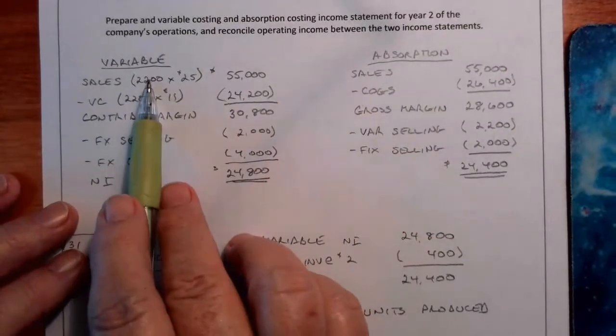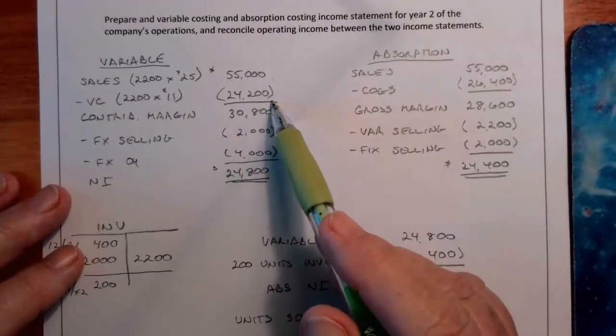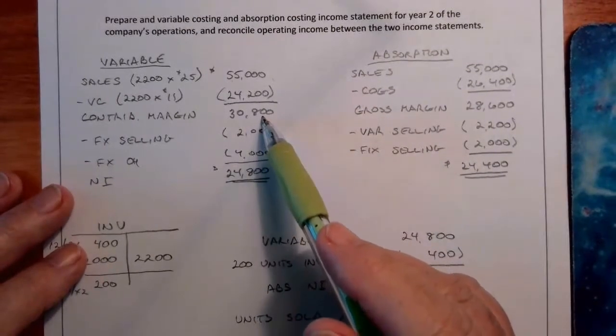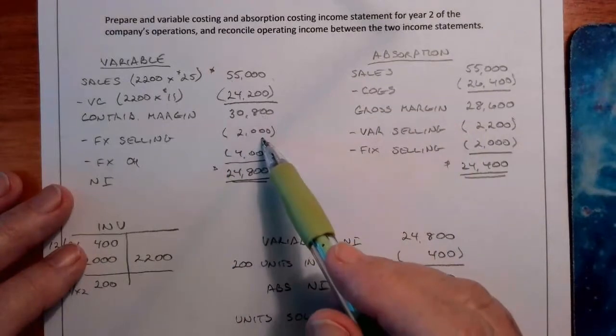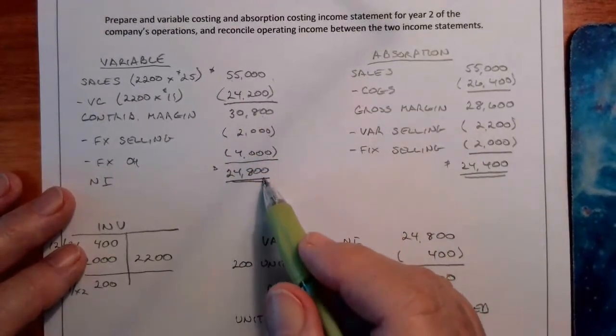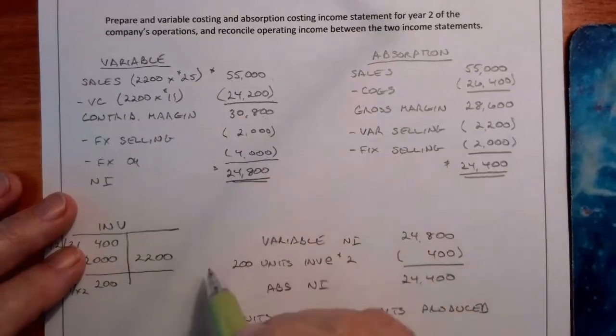Sales are 2,200 times 25, that's 55,000. Here's our variable cost, 2,200 times 11. So our contribution margin is 30,800. Okay, fixed selling is 2,000, fixed overhead is 4,000, where we're deducting this in full, remember, right? And net income is 24,800.